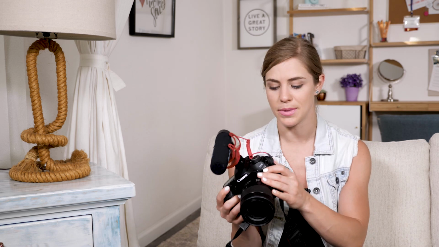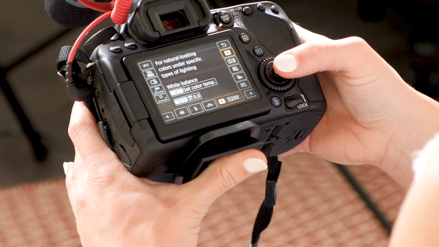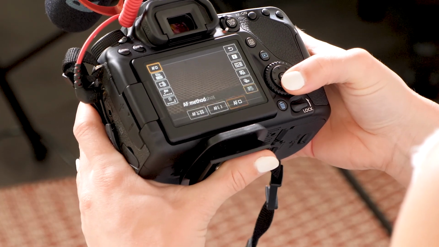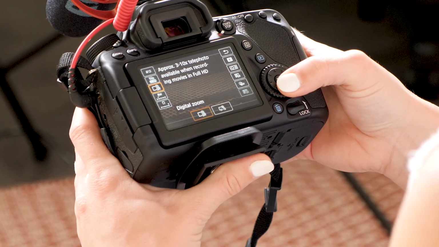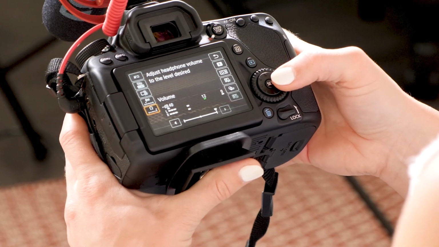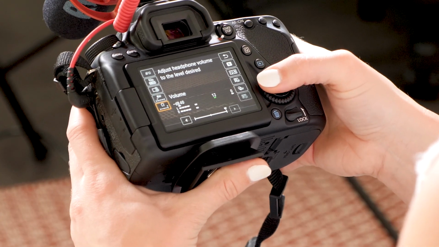One feature I wanted to point out on this camera, which is awesome, is that there is a headphone jack. So when you are deciding what level to be recording, you can actually listen to it and make sure it sounds okay too. And in order to find the volume control, if you click on the quick menu and you move up and down, then you can go over here to volume and you can adjust your volume up and down that way.